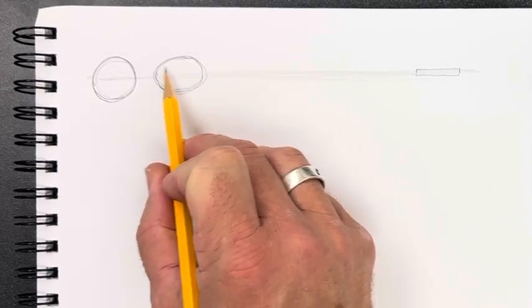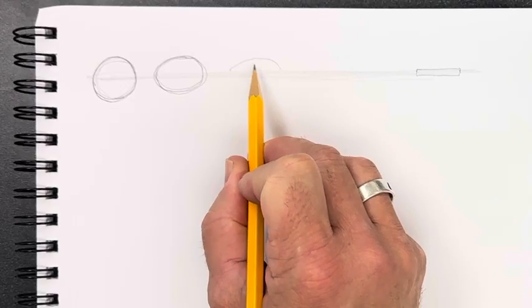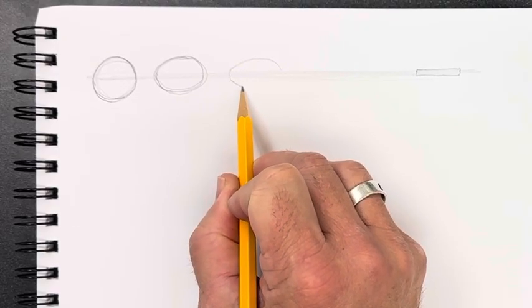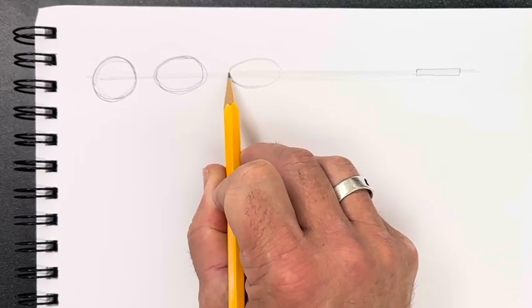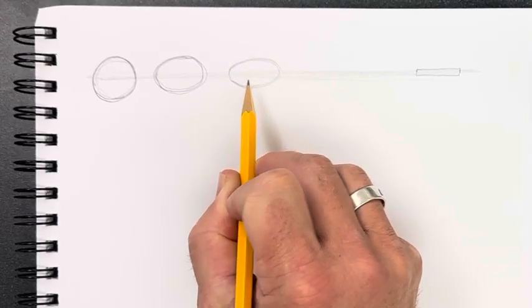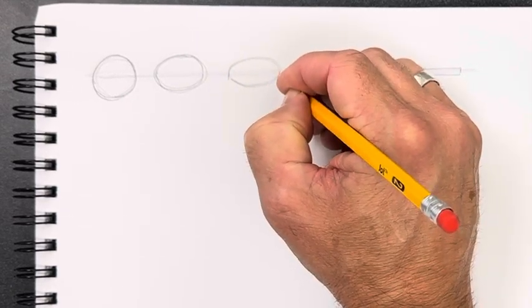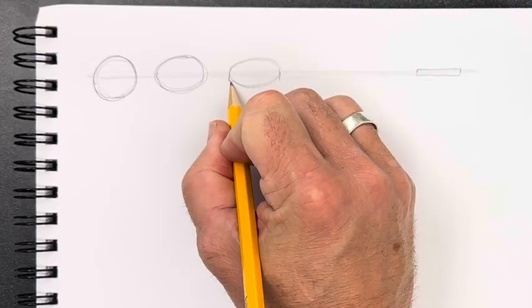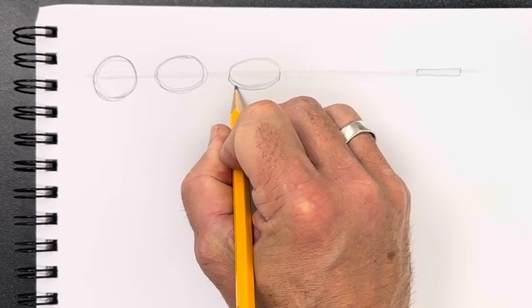We're going to slowly take this shape, make the ellipse a little smaller, a little smaller, a little smaller. Okay, and as it comes down, we'll start to see the sides of the coin a little more clearly.